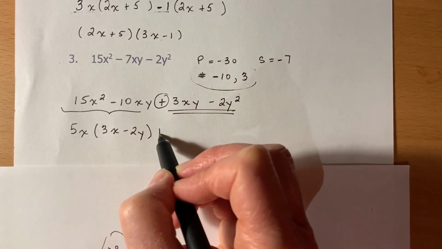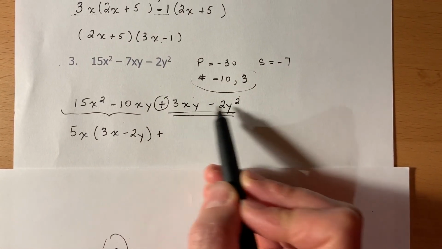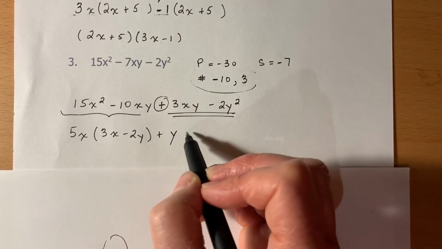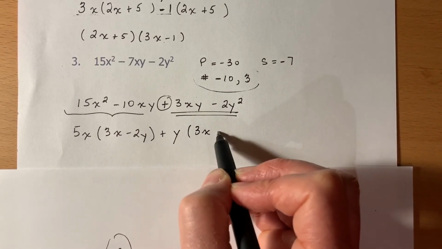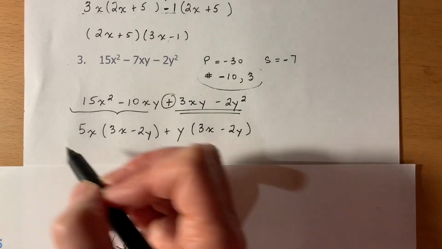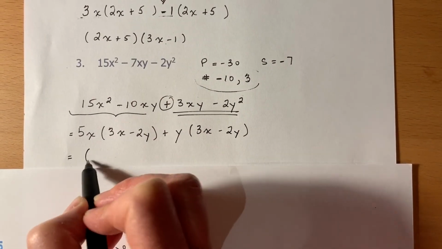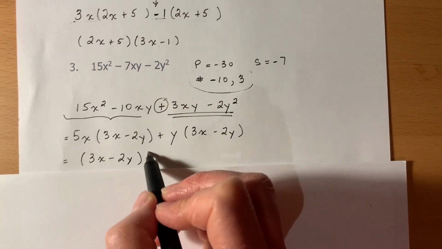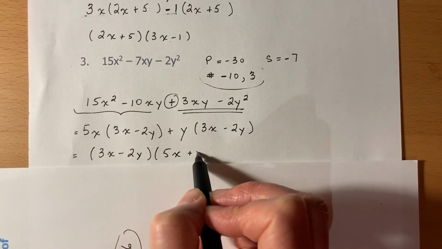Bring down this sign, I look for what's common between the two, and it is a y. Divide each of them by y.